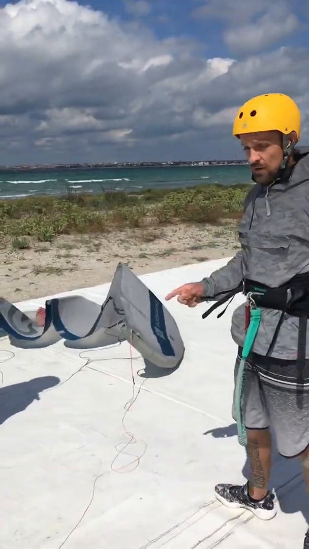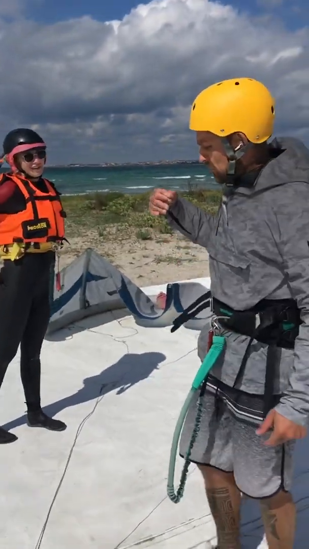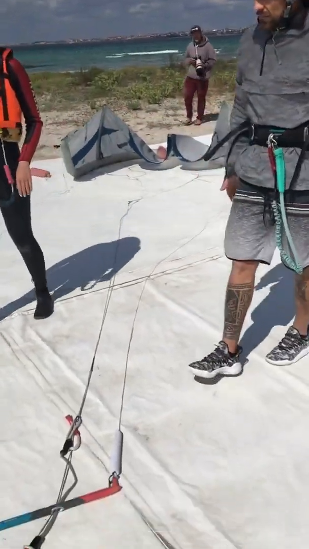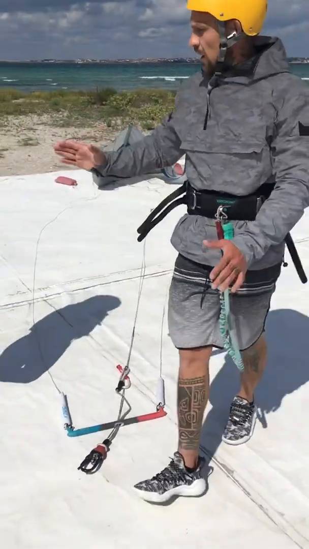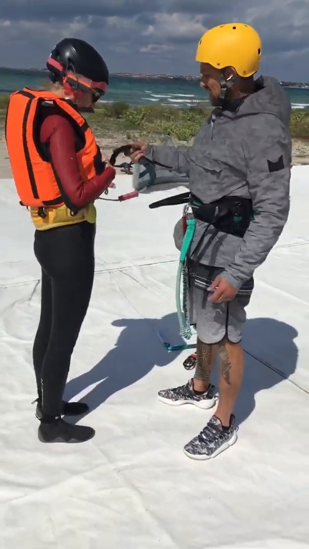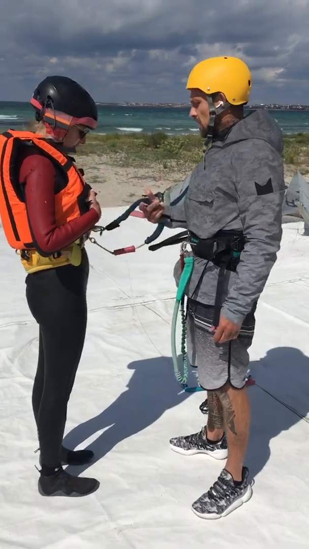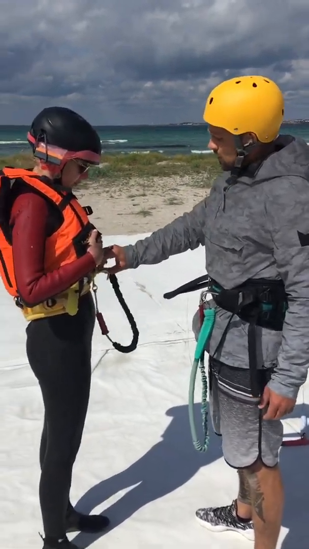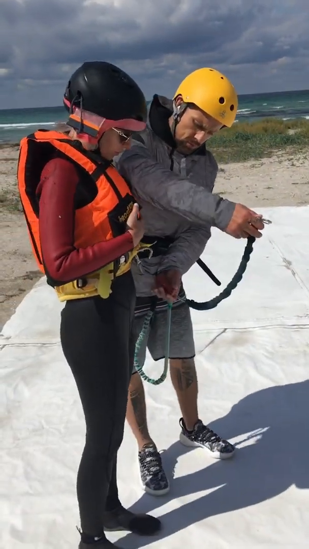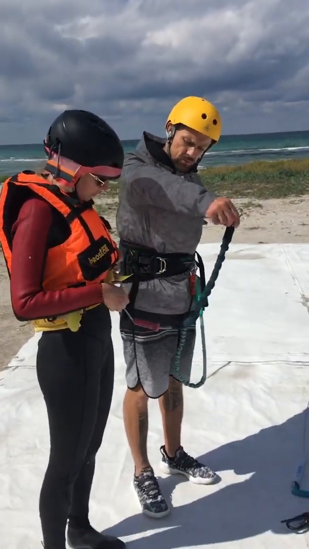But before, now the most important is your safety. Yeah. So let's start with the little thing over here. So what's that? That's a kite leash. The way it works, you're gonna pull. I want you to pull.